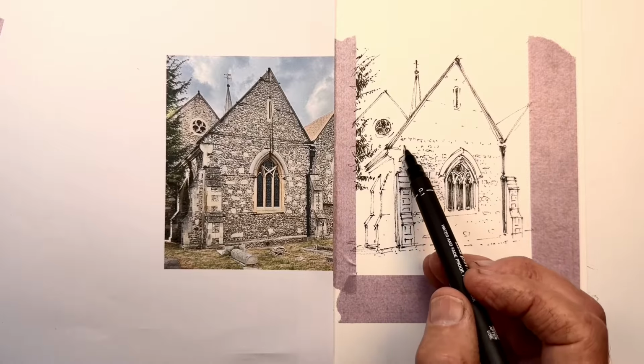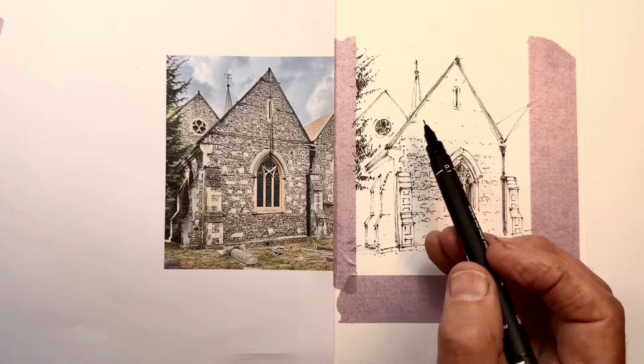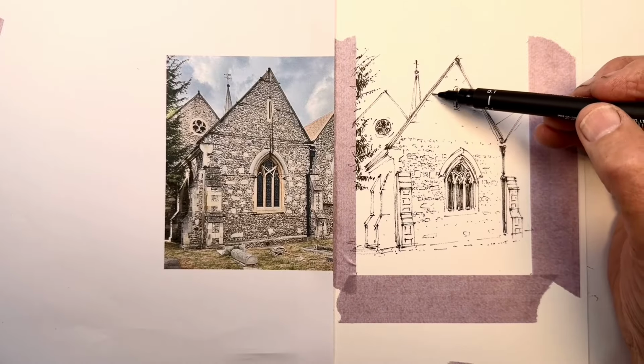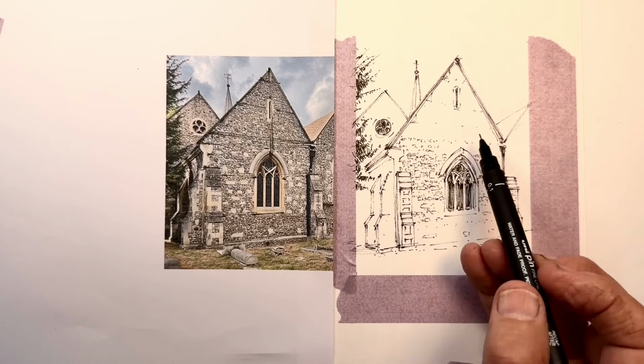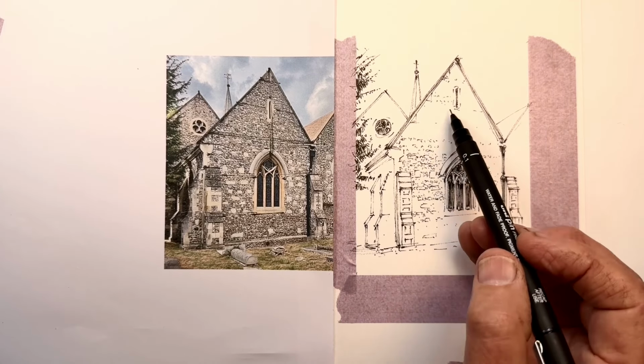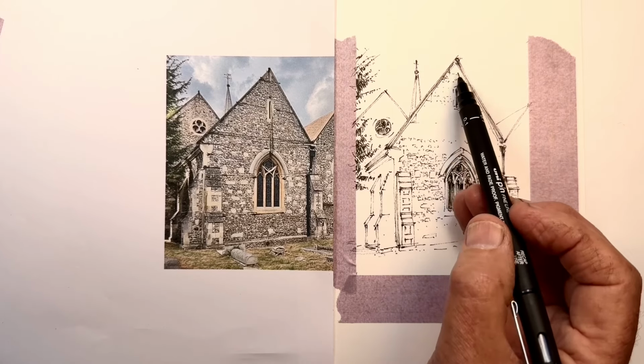So I'm doing a few heavier lines at the start above to help me get a sense of what is the perspective angle that I'm trying to establish.